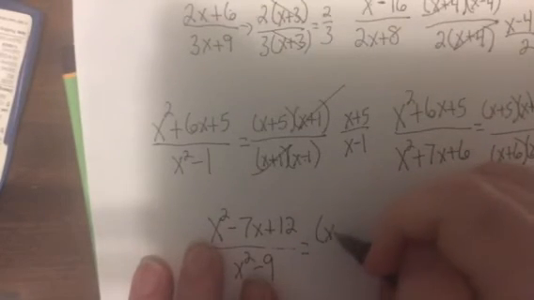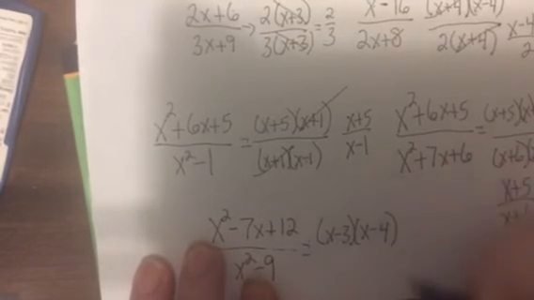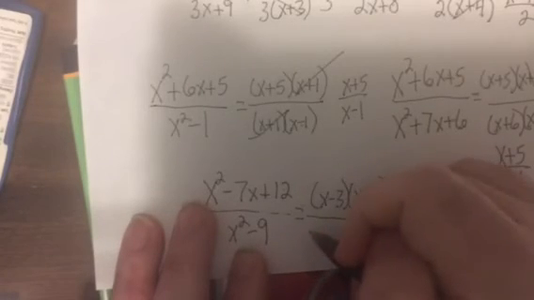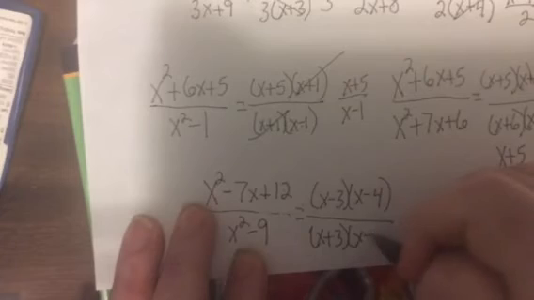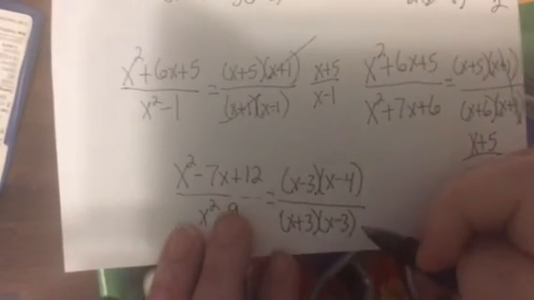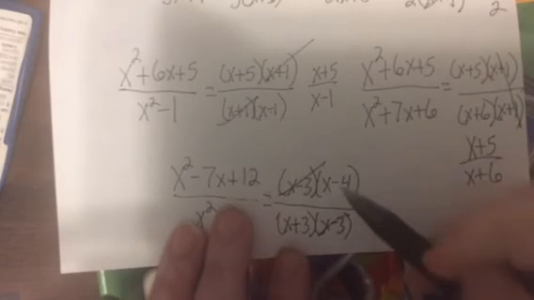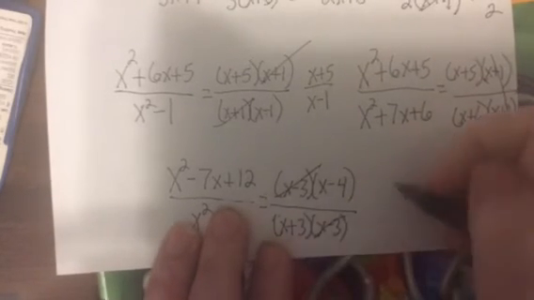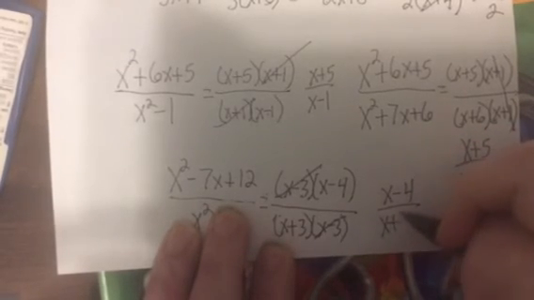So we're going to break this up. This is x minus 3, x minus 4. This is why I spent a couple days reviewing factoring. And this is x plus 3, x minus 3. So I can cancel the x minus 3. They're exactly the same factor. Cannot cancel the x's. It's x minus 4, x plus 3. So it'd be x minus 4 over x plus 3.